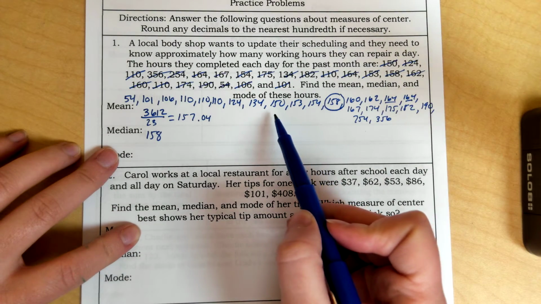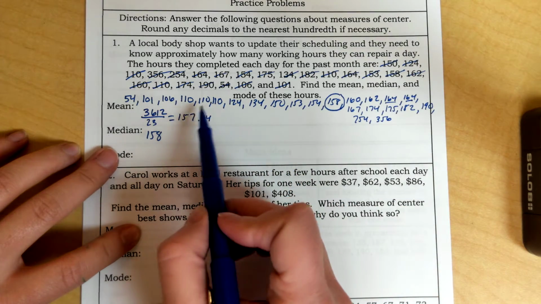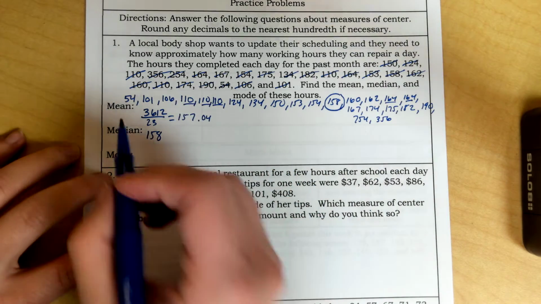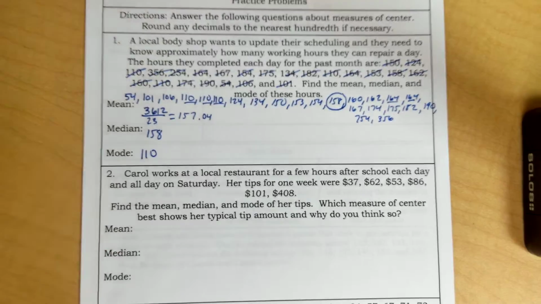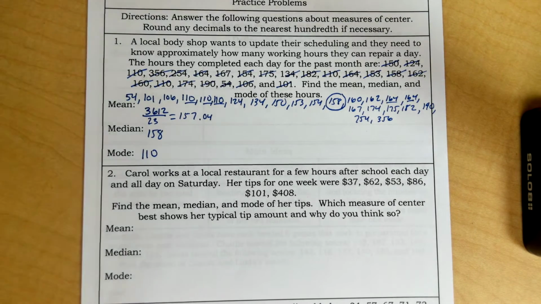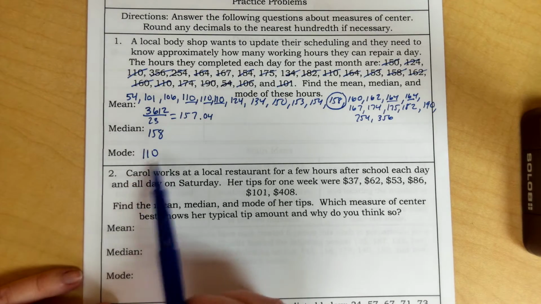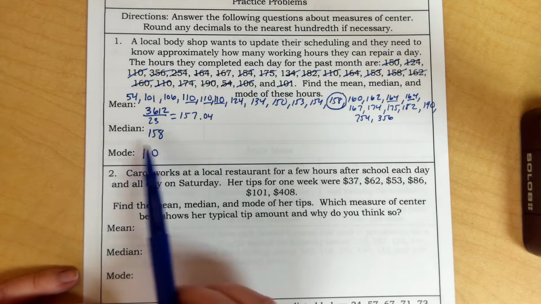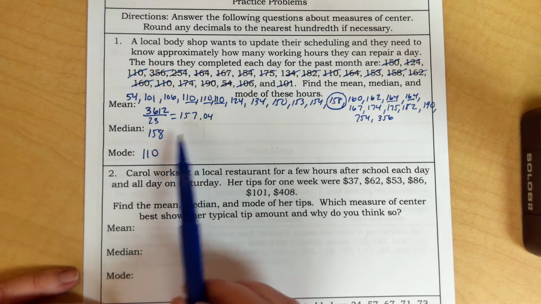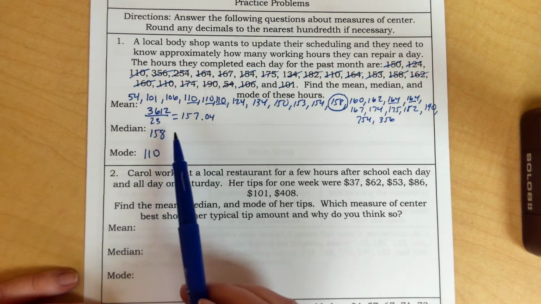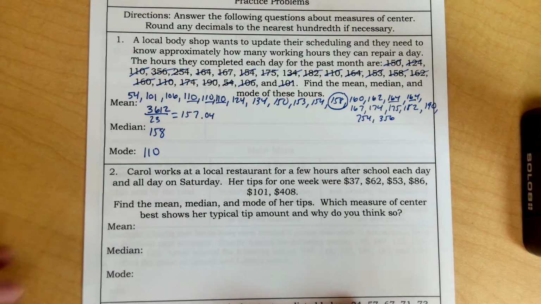And then most often occurring number, let's see, I have a 164 that occurs twice. I have a 110 that occurs 3 times. So 110 is the number that occurs most often. Okay, so those are the values. The mean is 157, the median is 158, and the mode is 110. So again, another example where mode is very different from these other two numbers, but your mean and your median are actually very close on this one.